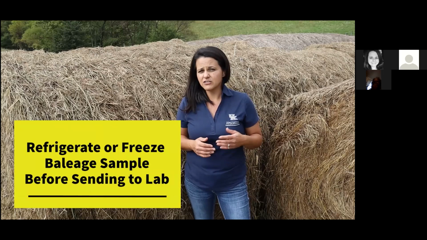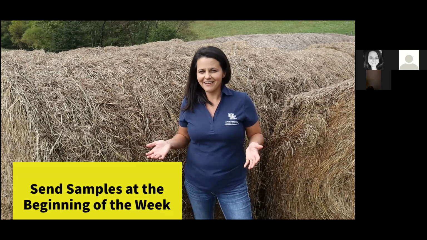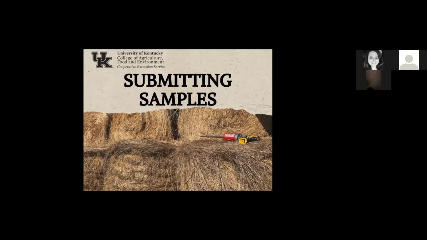The only thing different we really tell people is that even with dry hay, you want to get it to the labs as quickly as possible. With baleage or haylage, that is even more important. If you take the sample, send it that day, or put it in the refrigerator or freezer if it's going to be a day or two. We always encourage folks not to send hay out, especially haylage or baleage, at the end of the week, because you don't want it sitting at a UPS office over the weekend. So try to ship haylage and baleage, or even your hay, at the beginning of the week. It's usually a better idea.